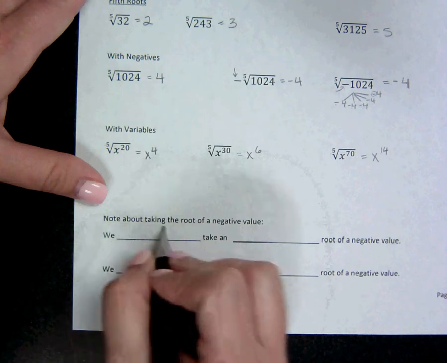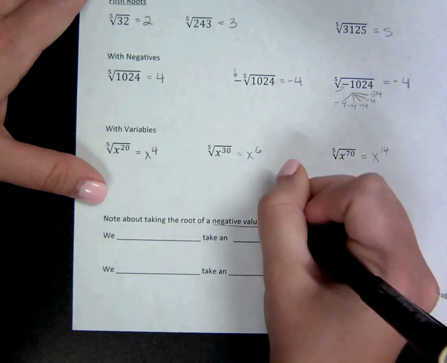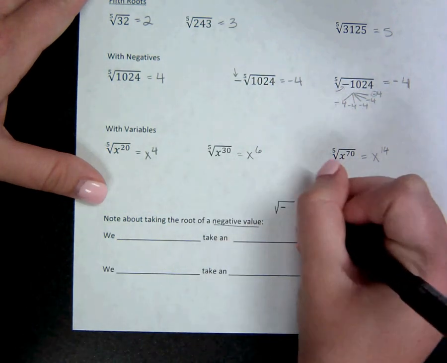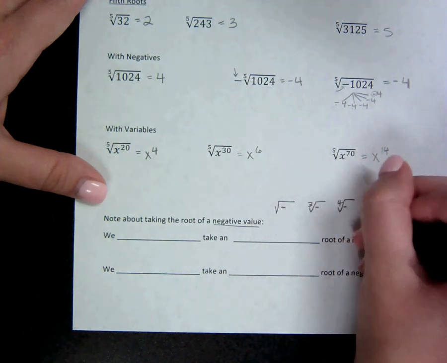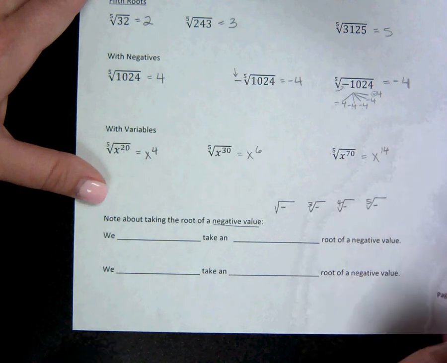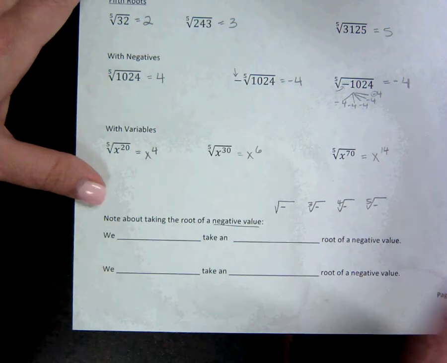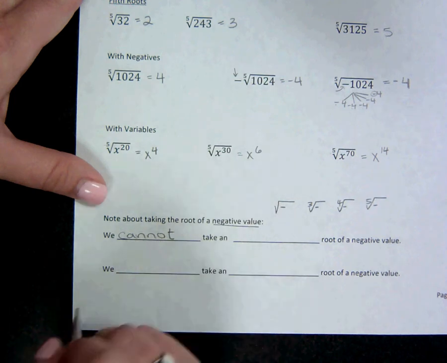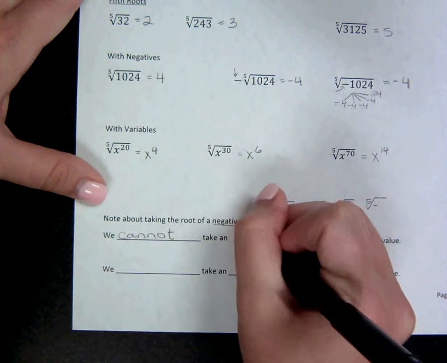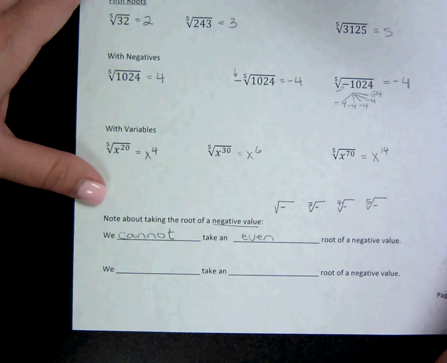So I just want to talk about taking the root of a negative value. So if you have the square root of a negative, or the cubed root of a negative, or the fourth root of a negative, it's when we have a negative on the inside that I want to think about. So we cannot take an even root of a negative value.